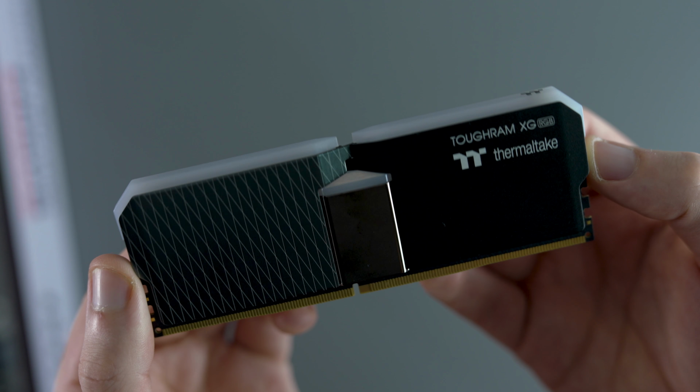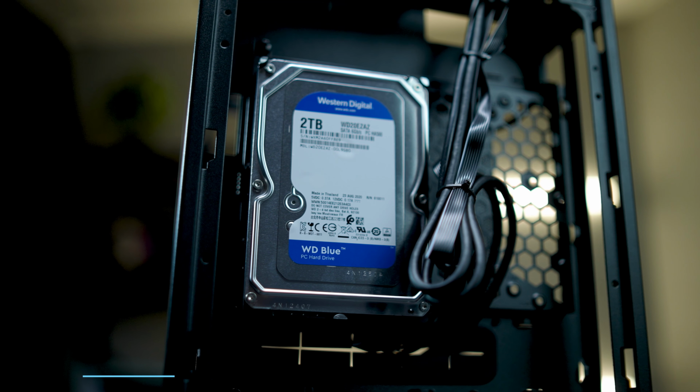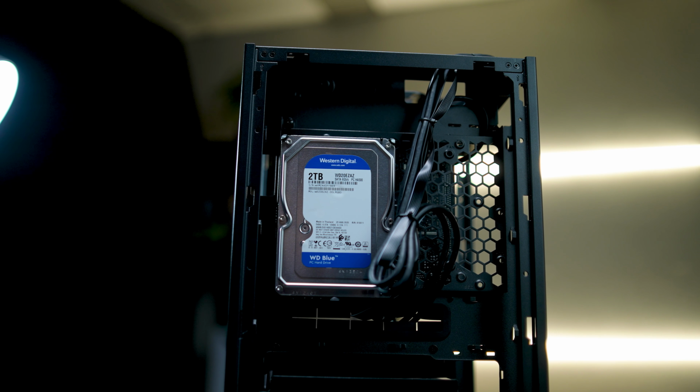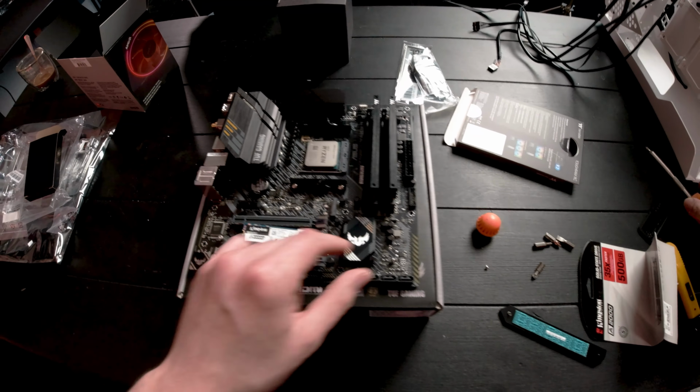Finally, we have storage. When it comes to storage, you have two types, SSDs and HDDs. HDDs are hard drives. They're big and they can hold a ton of stuff, but they can be kind of slow. SSDs are solid state drives, a newer form of storage. They tend to be a bit smaller than a hard drive and they're more expensive, but they're super quick when it comes to loading things off of them. People tend to put their operating software like Windows and their games on their SSD.